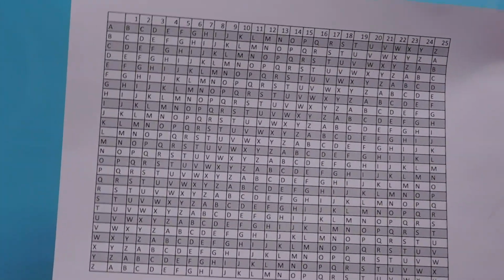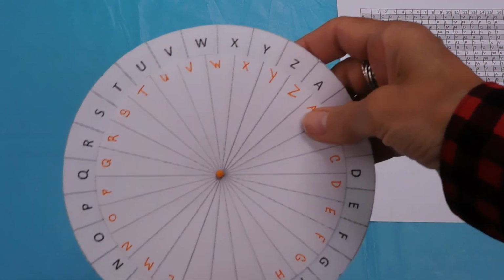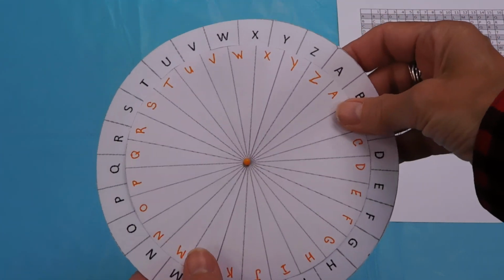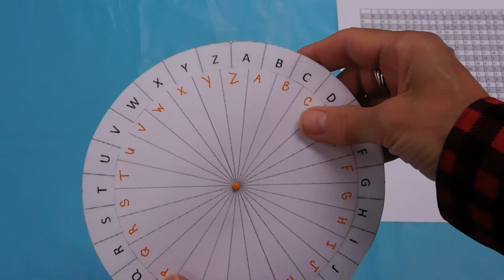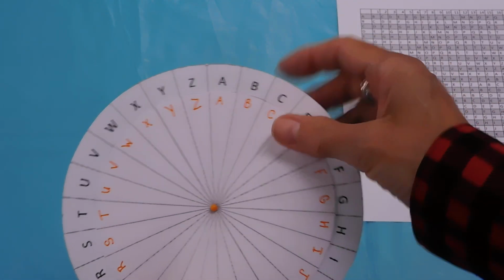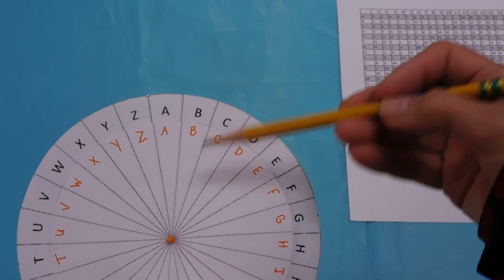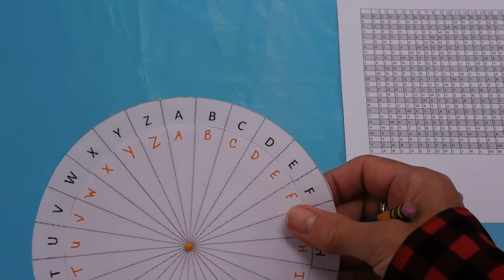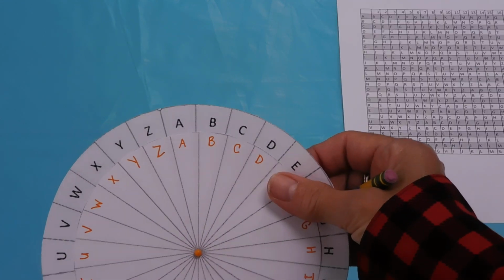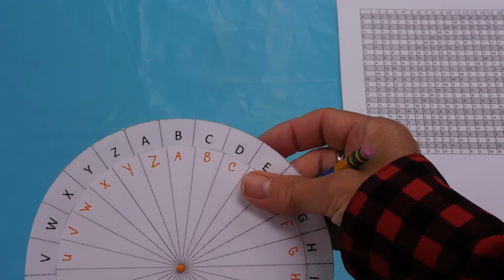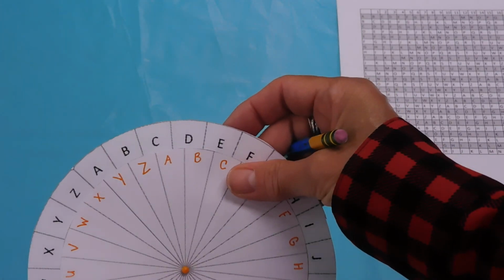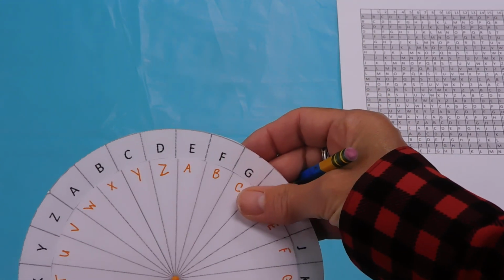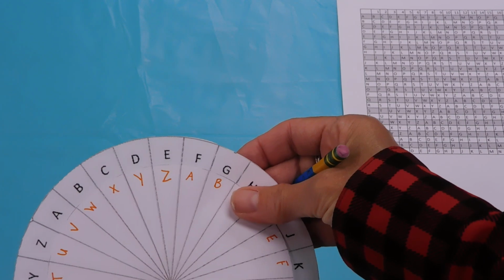So with a chart, that's one way to do a cipher. There's also a cipher wheel. They're starting off with the A and the A together. If we're going to use a key of, let's say, 5, there's 1, 2, 3, 4, 5.